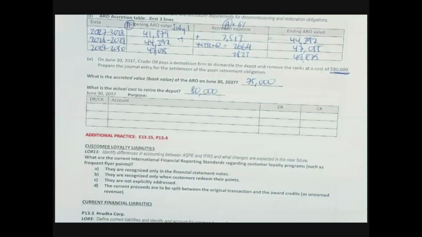Okay, so let's just think through our journal entry. First, we're going to get rid of the ARO. We're going to debit it because we don't have the obligation anymore. We've done it.